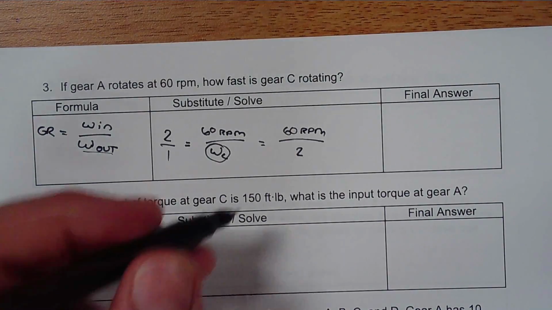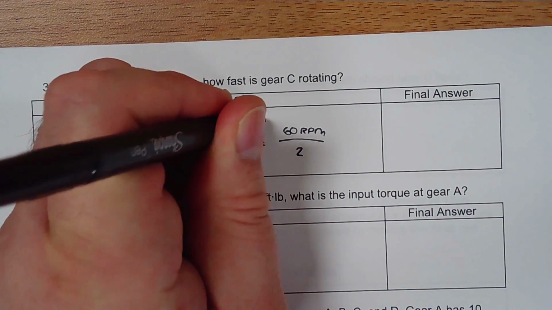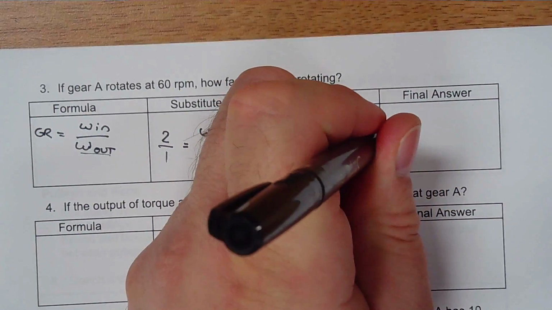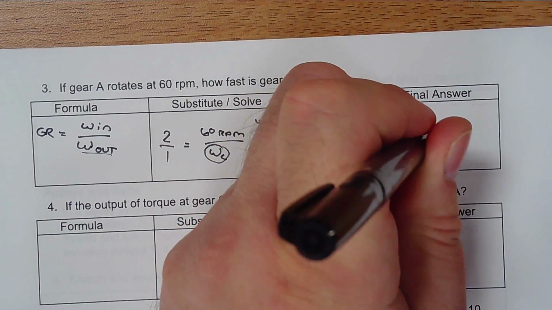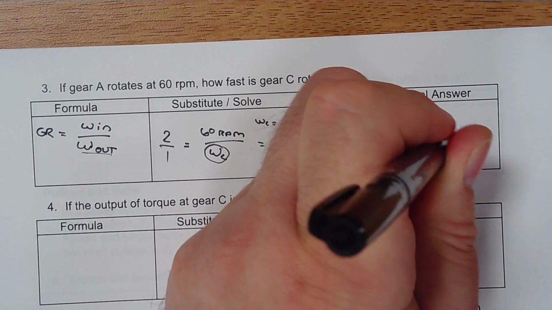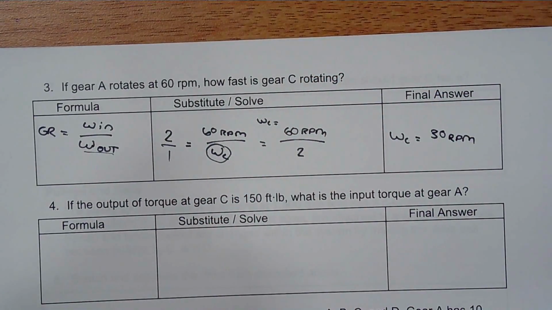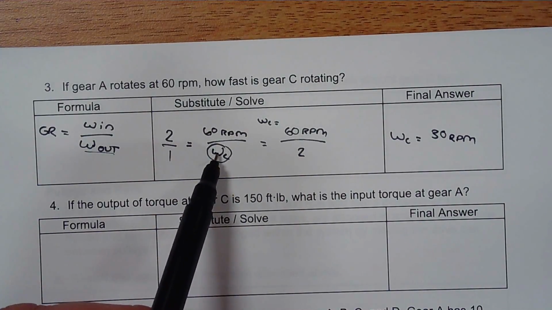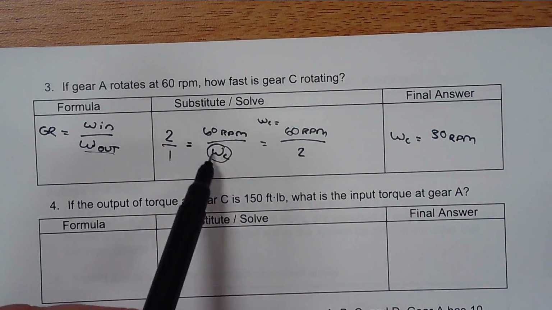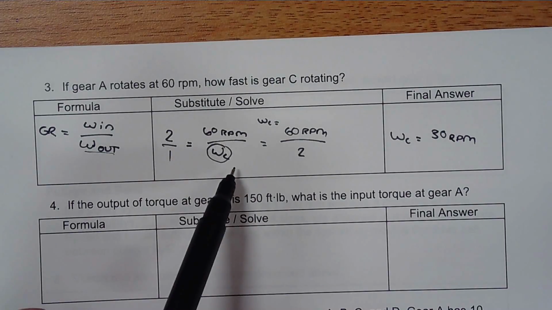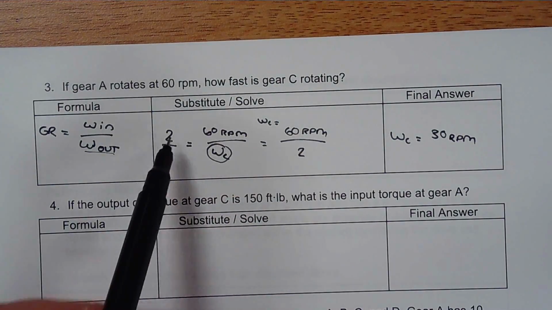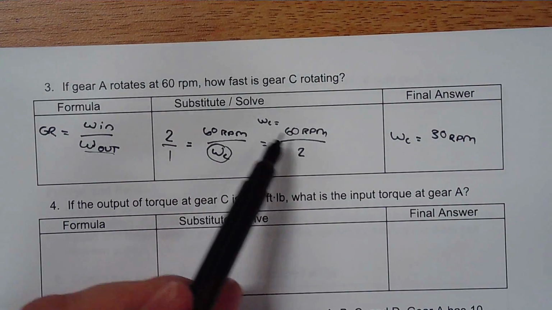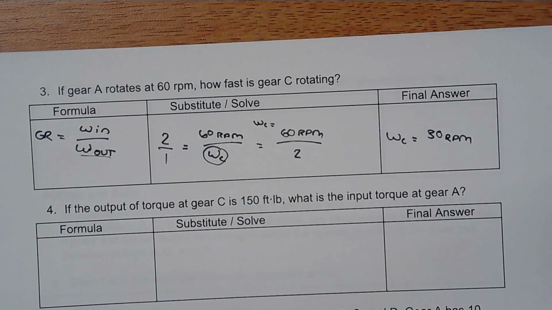WC equals 60 revolutions per minute divided by 2, so that leaves me WC is equal to 30 revolutions per minute. All we did here is basically multiply through by WC, and we divided by 2 to get rid of the 2 over here. So we just did algebra. Don't get upset. All right, number 4.